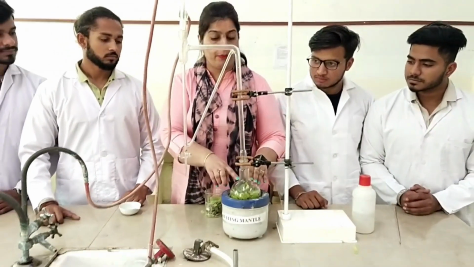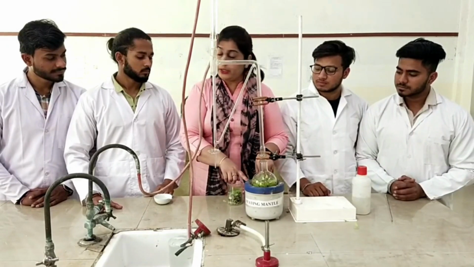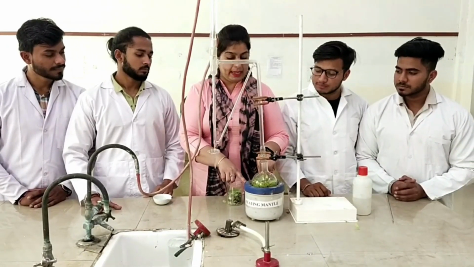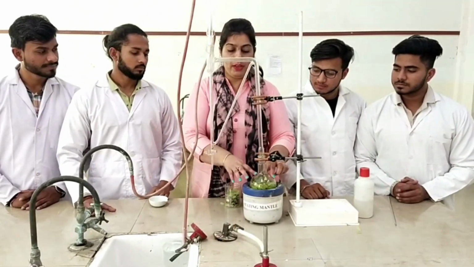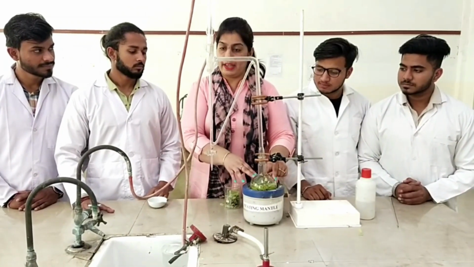Dear students, you have to remember this: the temperature maintained should be 40 to 50 degrees Celsius, because if you increase the temperature, the volatile oil content will be decomposed.